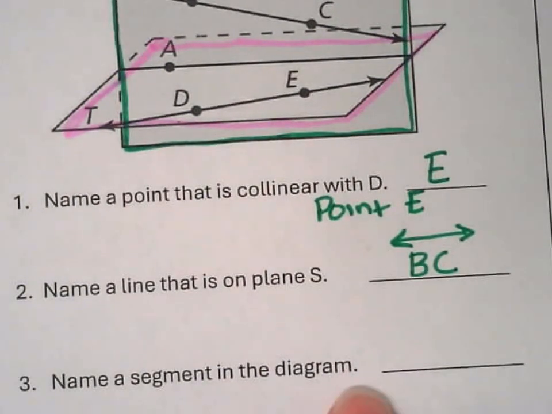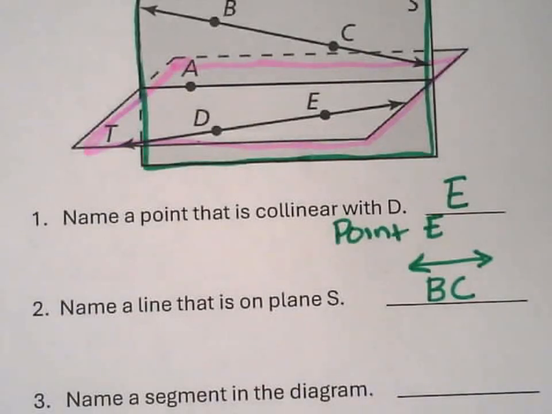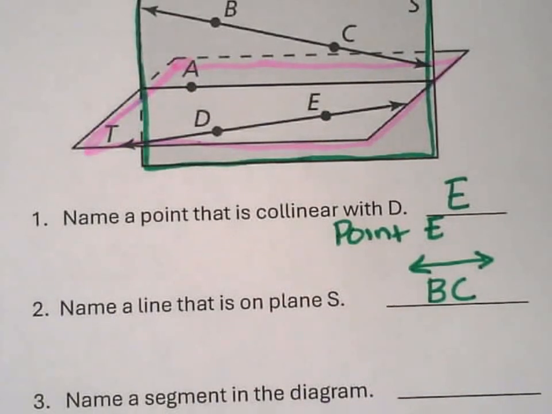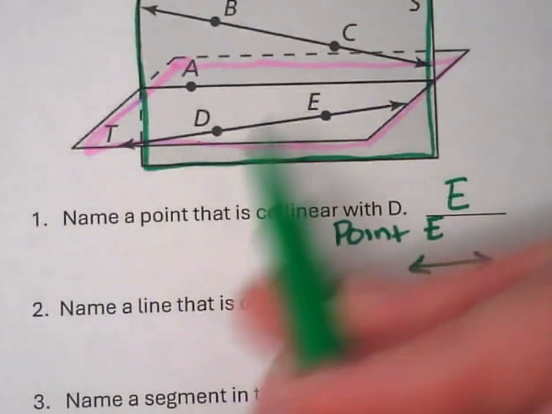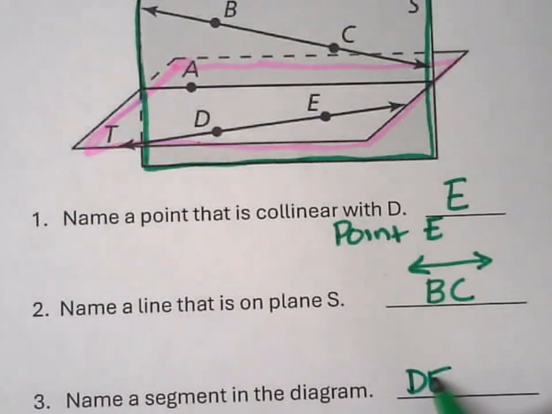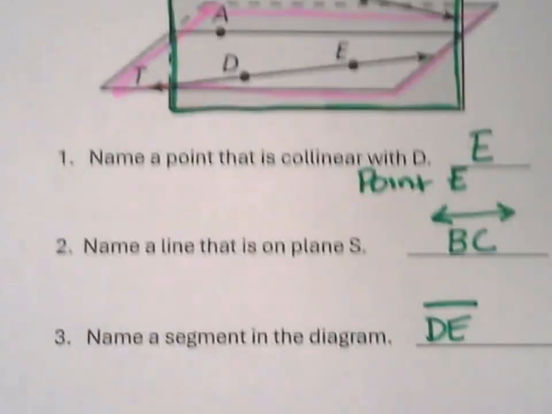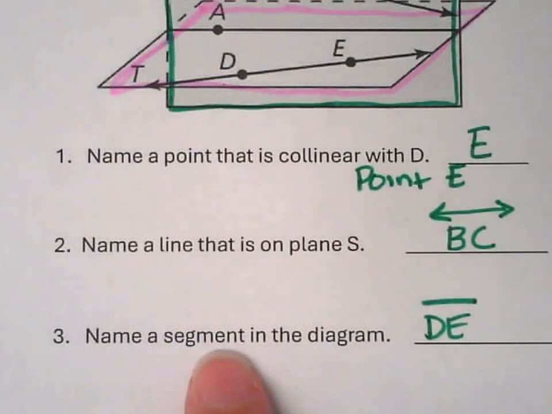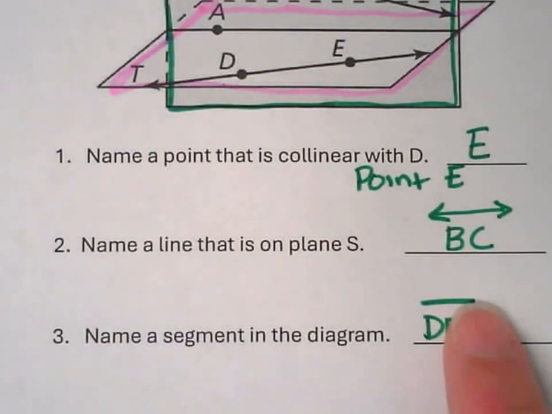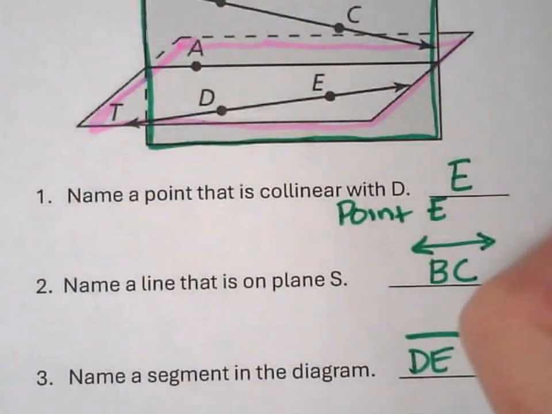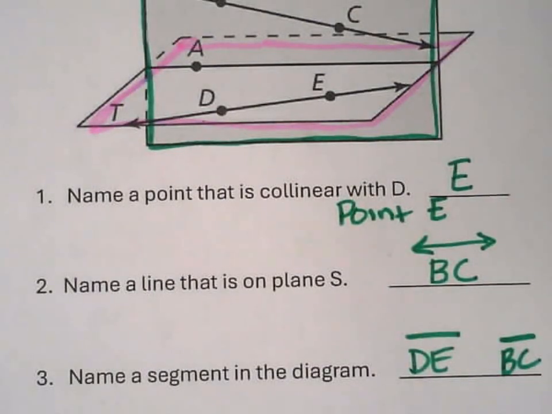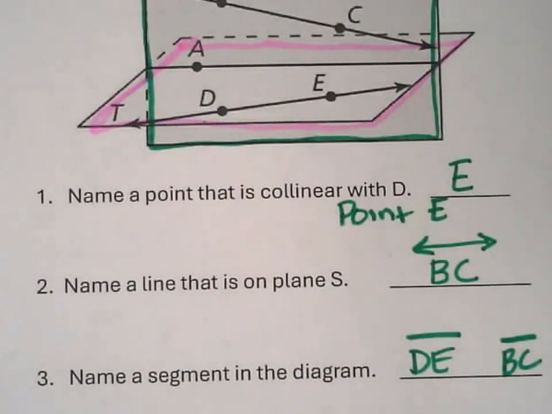The next one, name a segment in the diagram. A segment stops at any 2 points. Okay, so you can pick any 2 points that are on a line. So like DE would work. And you put a bar on top. The bar on top cannot have arrowheads because it's a segment. A segment stops, so there's no arrowheads. The letters have to be capital and there's no comma between them. Another possibility would have been BC, or you could have reversed these letters and had ED or CB. Those were the only ones that would have worked for this particular diagram.